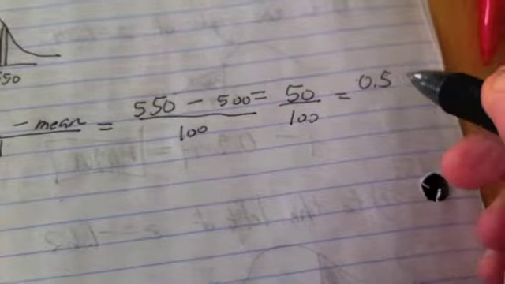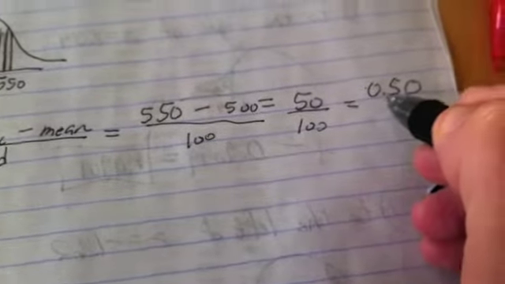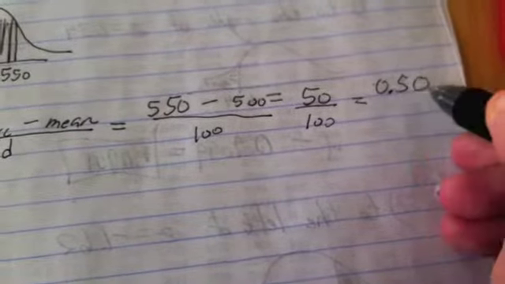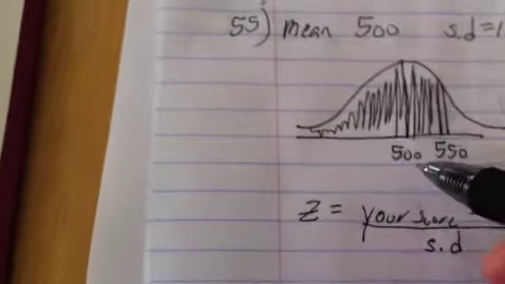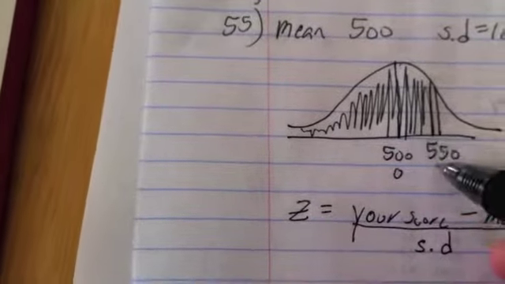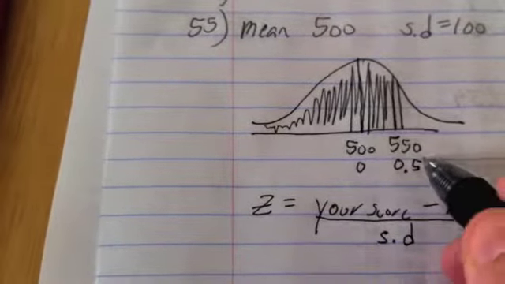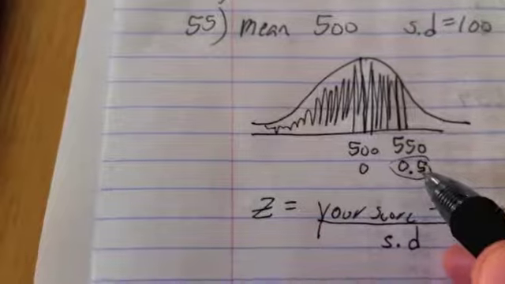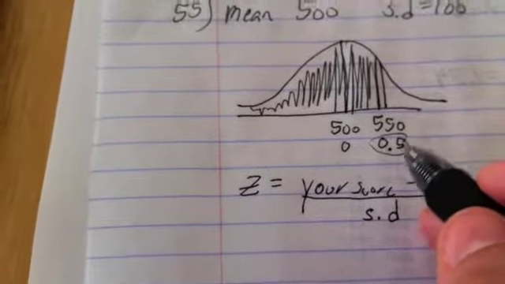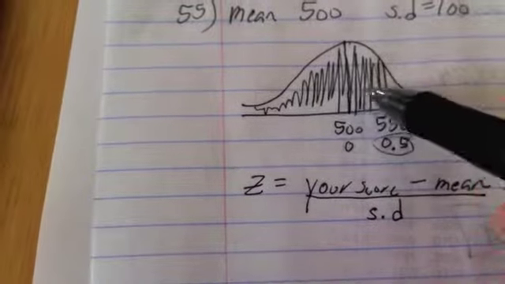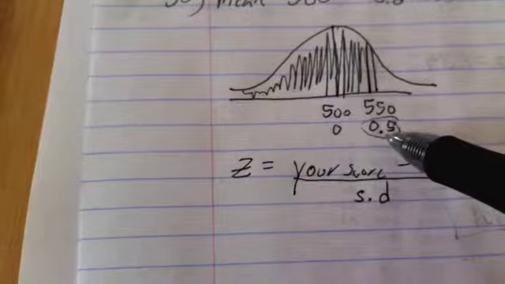I'm always going to round my z-score to 2 decimal places so I can read it easily off my table. So I'm going to do 0.50. So that's my z-score. The mean always has a z-score of 0. It doesn't really matter. You can put it in there if you want. And the z-score we're looking at is 0.5. So now we're back to doing what we were doing in the previous problems. We need the area less than a z-score of 0.5.